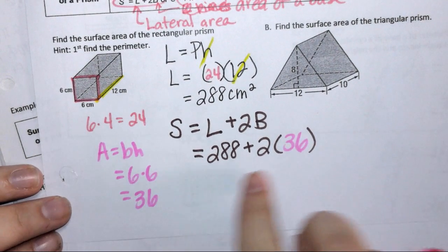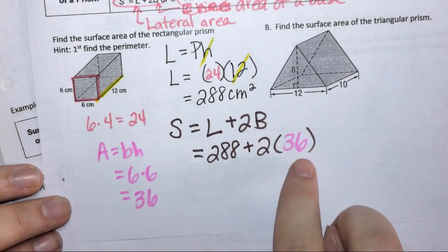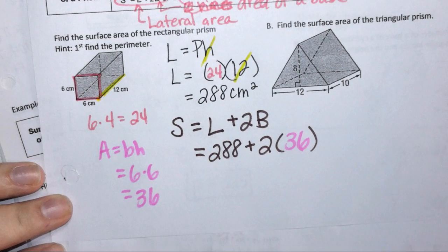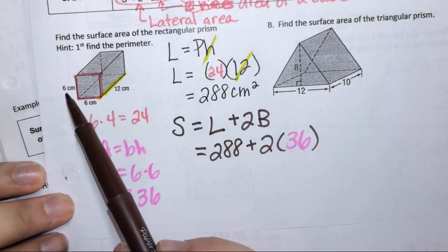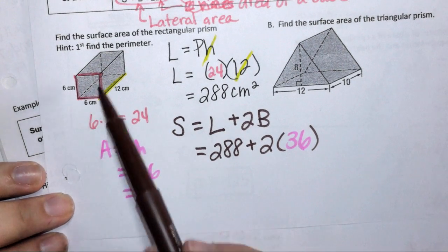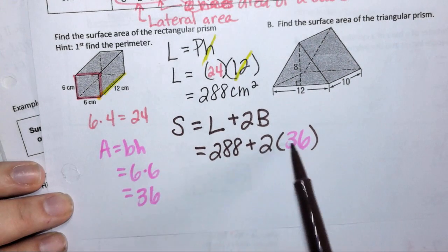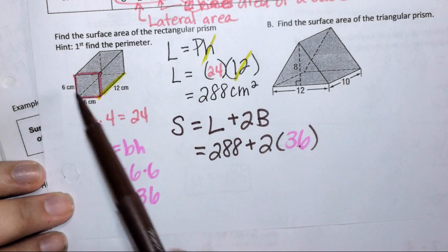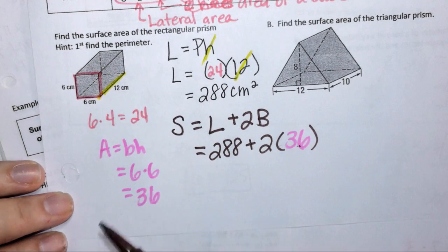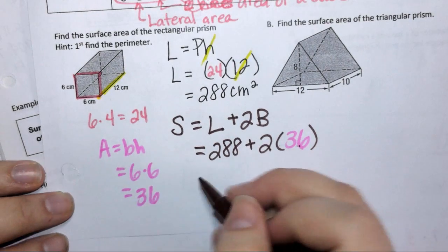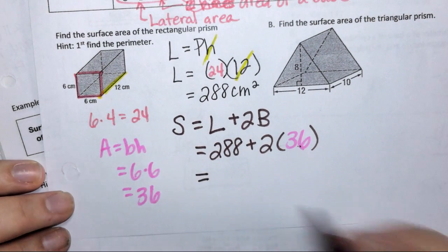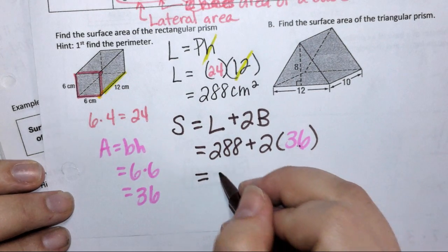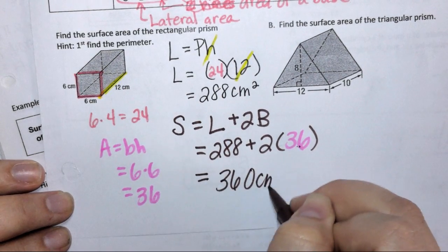Does everyone understand how I got 36? I did the area of my base. My base was 6 times 6 because it's a square. So it's 36. From the perimeter, yes, 6, 6, 6, 6. If you add all those up, you get 24. Okay, so you did 288 plus 2 times 36. You end up getting what number? So it's 360 centimeters squared.